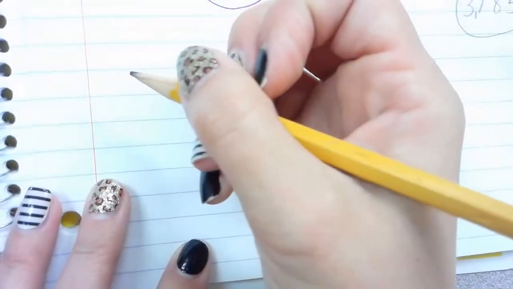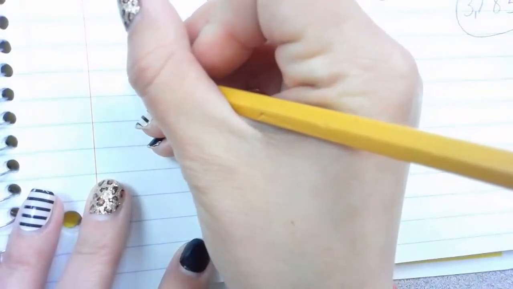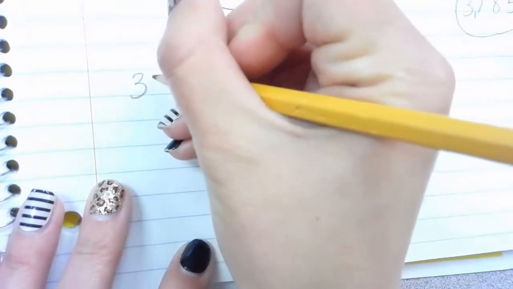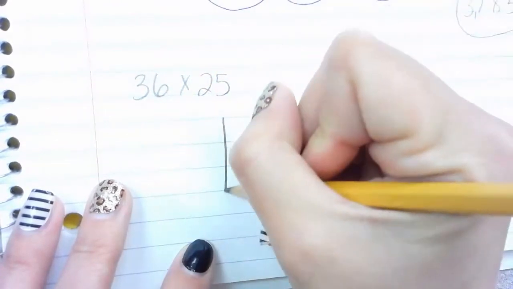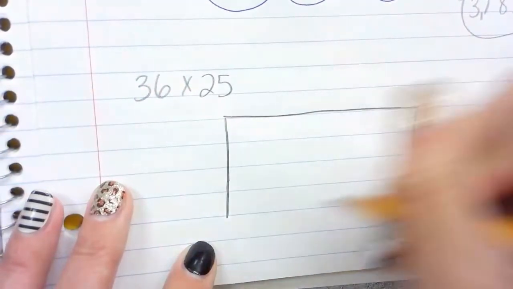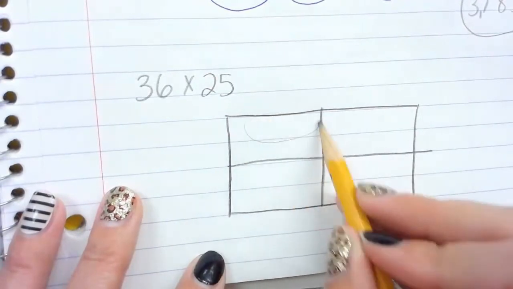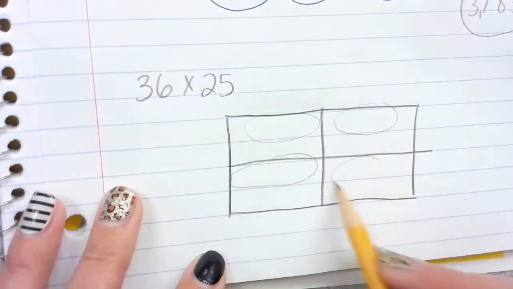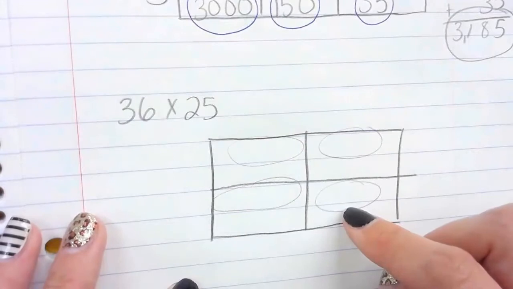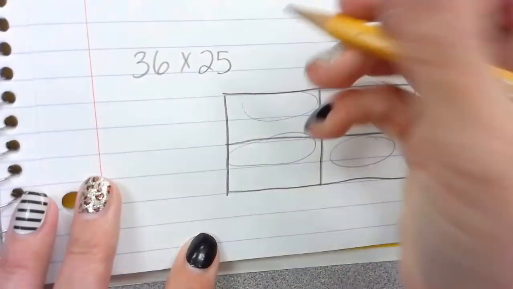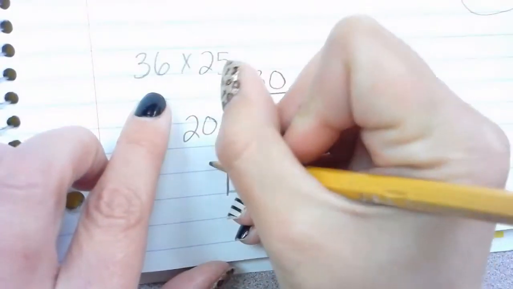Sometimes you will get a question that will show you a multiplication equation. Let's do 36 times 25, right? And it'll show you the boxes, and it'll ask you to only find the partial products, right? It won't ask you to find the answer. It just wants to know that you can find the partial products. So for example, this would be 30, this would be 6, this would be 20, and this would be 5.